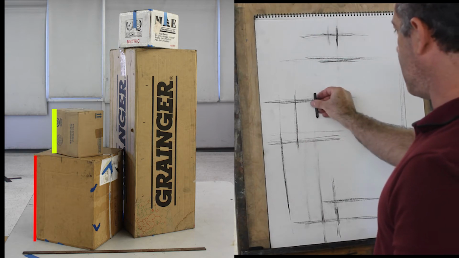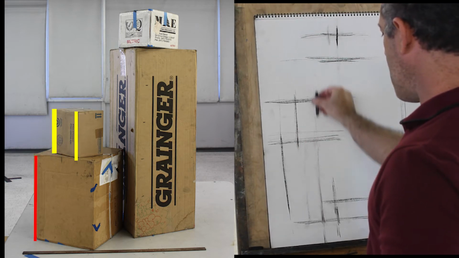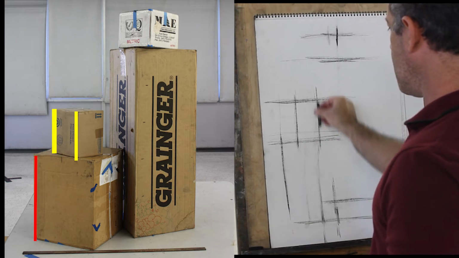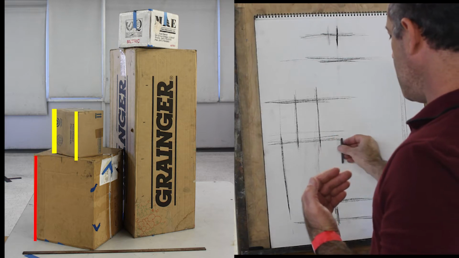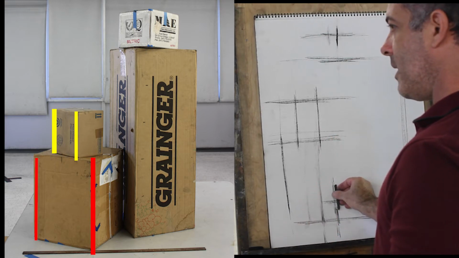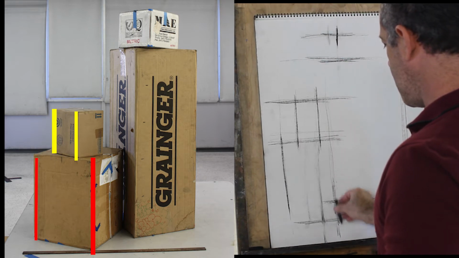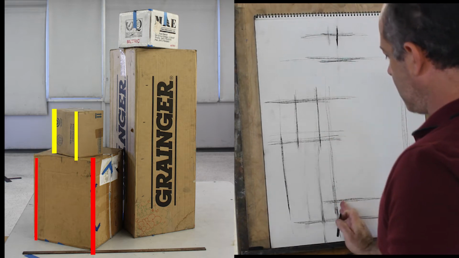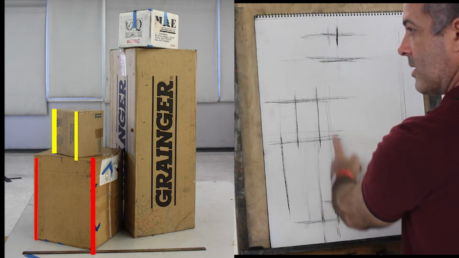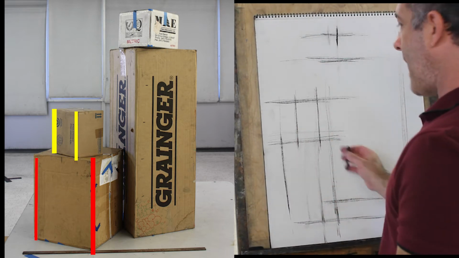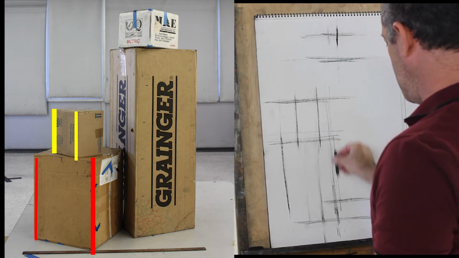Then I see the center edge of the middle box. One of the things that I noticed here is that this edge, from my point of view, is a little bit left of this one. So if I was to visually create an extension to that line, I can see where this line compares to that one. This is the center edge of the bottom box. Now I notice that this edge may need to be moved a little bit more to the right.